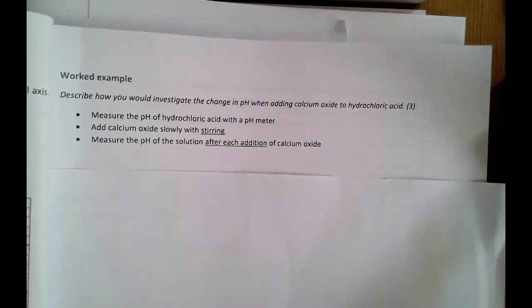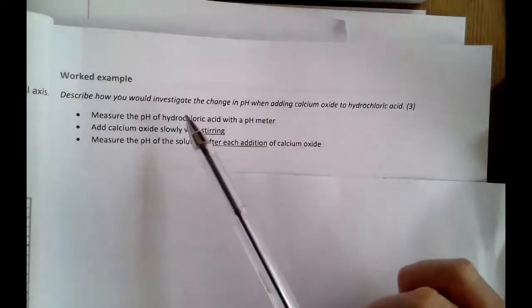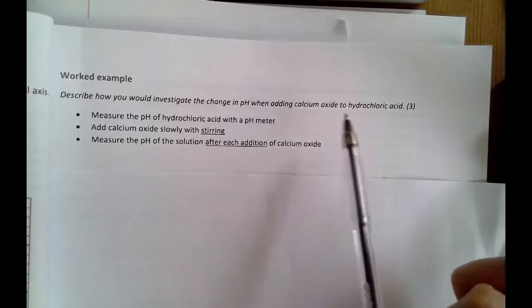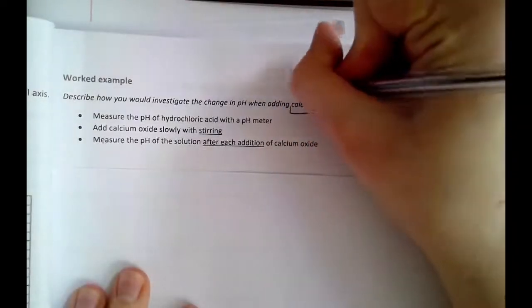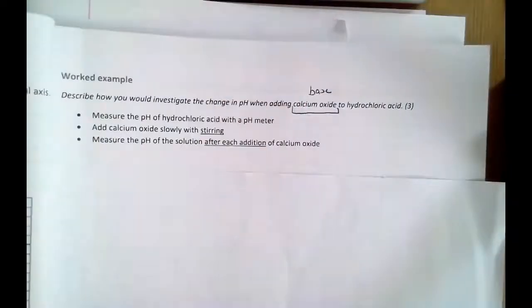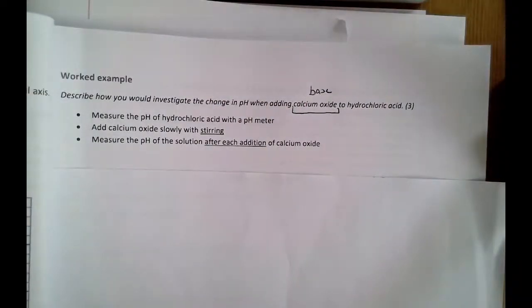In terms of how they ask this in the exam, it is very straightforward. Describe how you would investigate the change in pH when adding calcium hydroxide to hydrochloric acid. So calcium hydroxide is a metal oxide, so it's a base. To be fair, it doesn't even ask you what's going to happen to the pH. It just wants to know how you would investigate it.